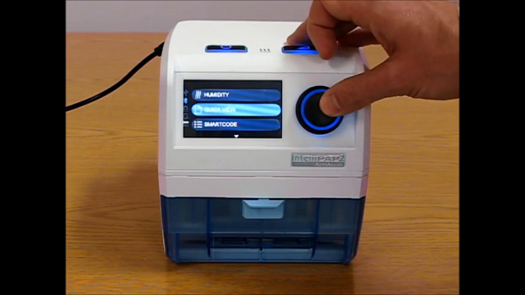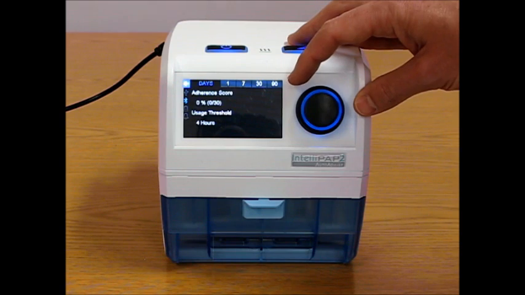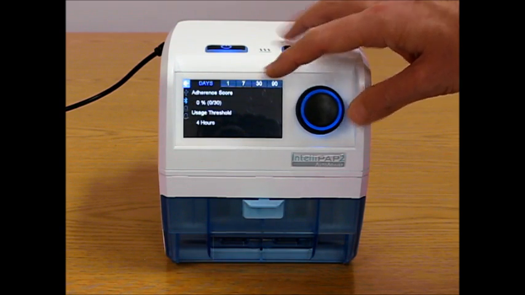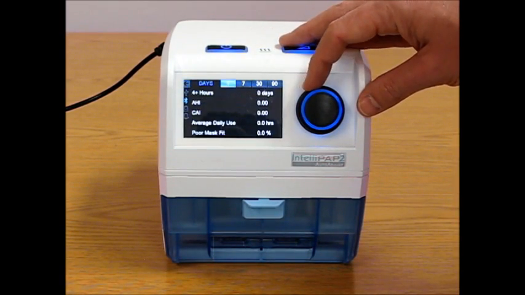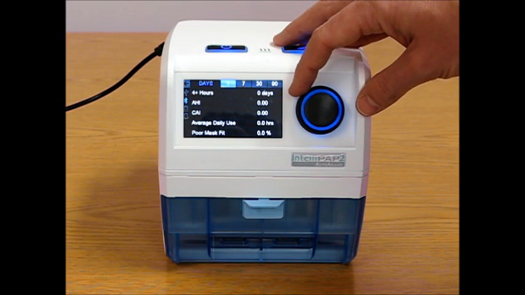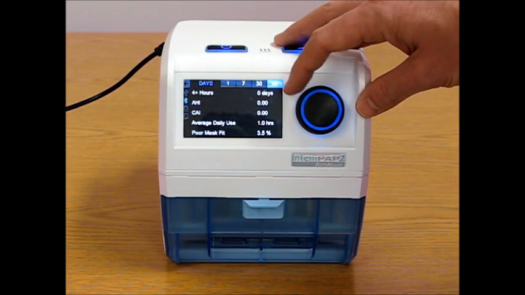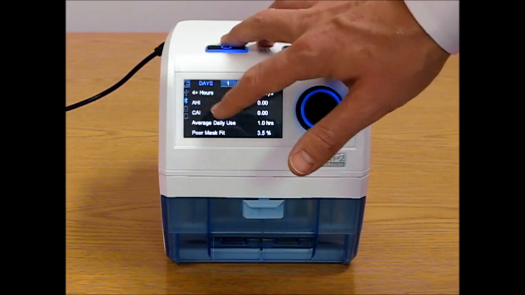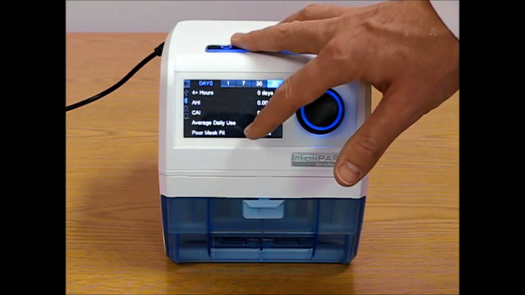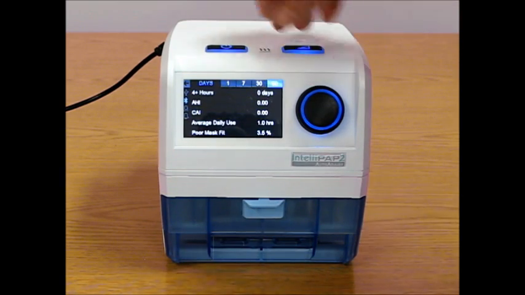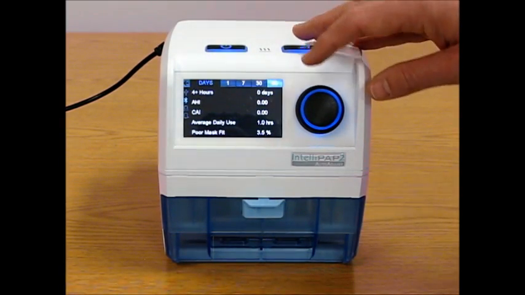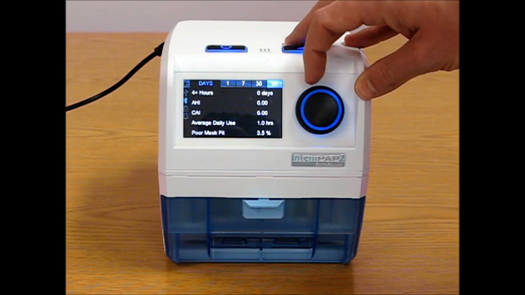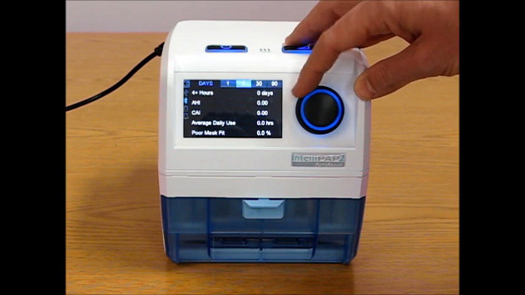The quick view menu gives a patient a very quick view of how they're doing. They have their adherence score and usage threshold on the front page, and then they have their 1, 7, 30, and 90-day summaries of their 4+ hours usage, AHI, central apnea, average daily usage, and poor mask fit. The 4+ hours would change depending upon the usage threshold set in the clinical menu.